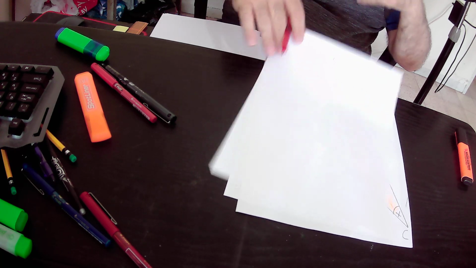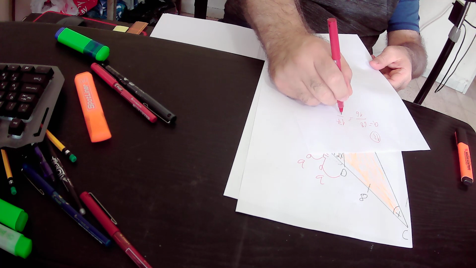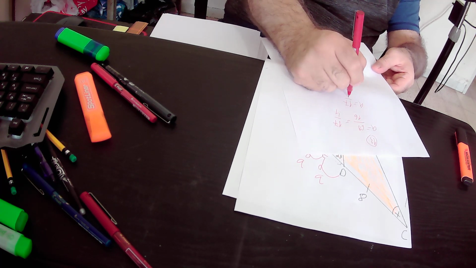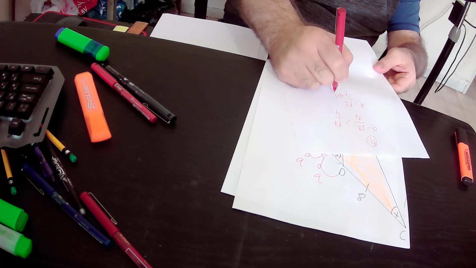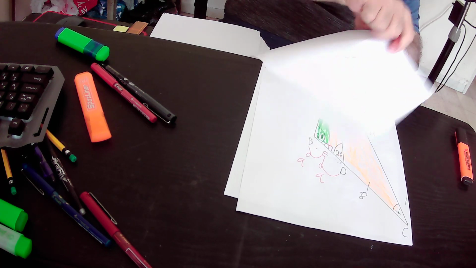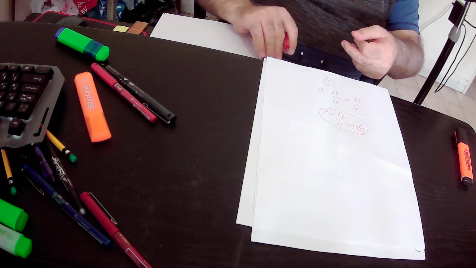So in total we get that a equals 17 over 4 units.